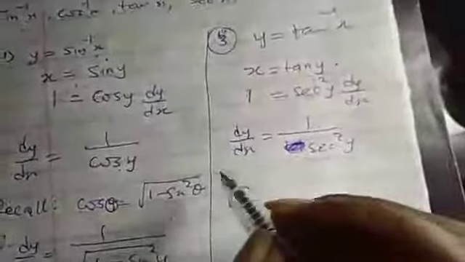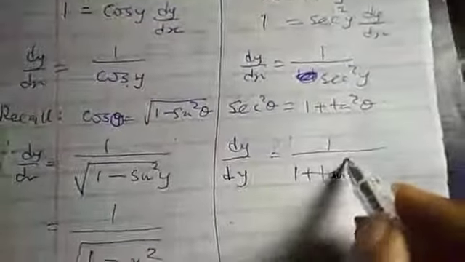Making dy dx the subject, we have 1 over sec square y. But we recall that sec square theta is the same thing as 1 plus tan square theta under trigonometric identities. From that place, the dy dx will now be 1 over, instead of sec square y, I'm going to have 1 plus tan squared y.